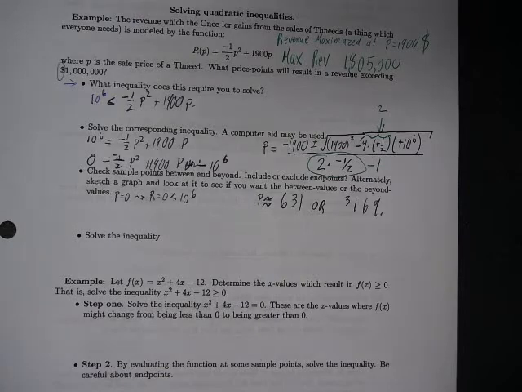So, negative 1/2 times... Is it bigger than 1 million or less than 1 million? Bigger. So everything in between should do the job.